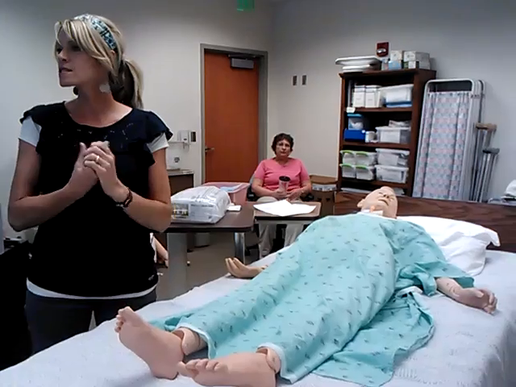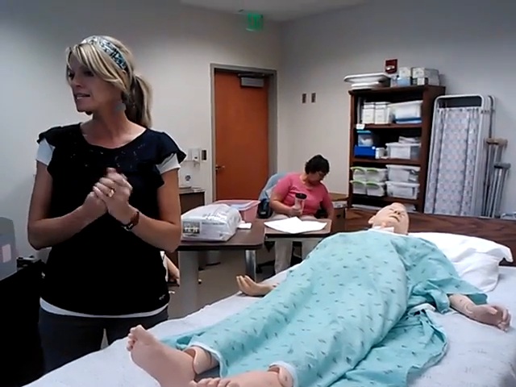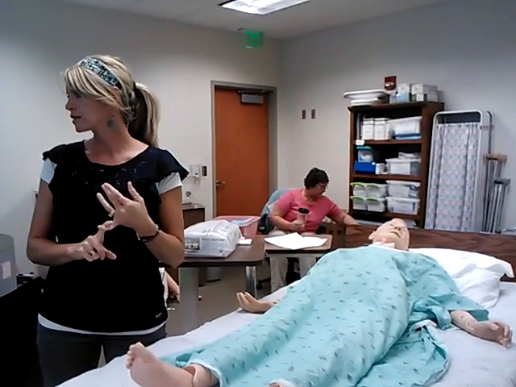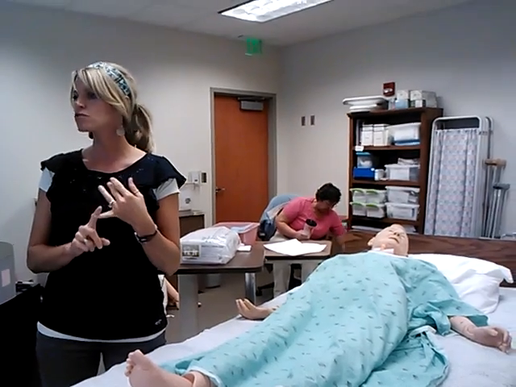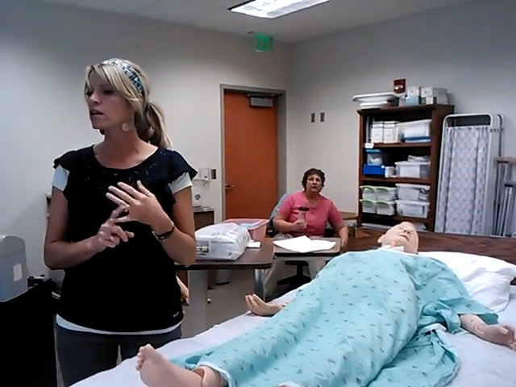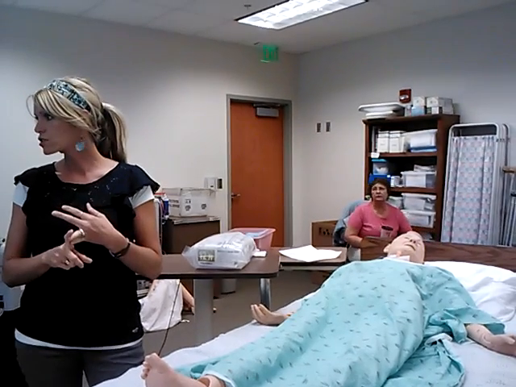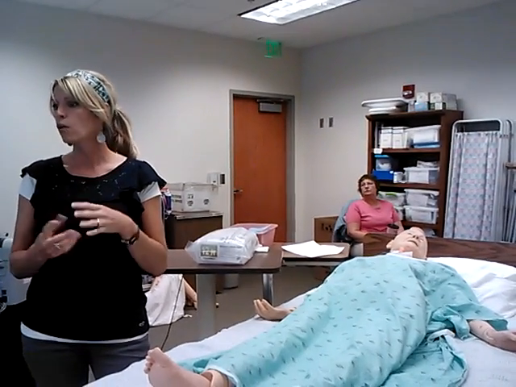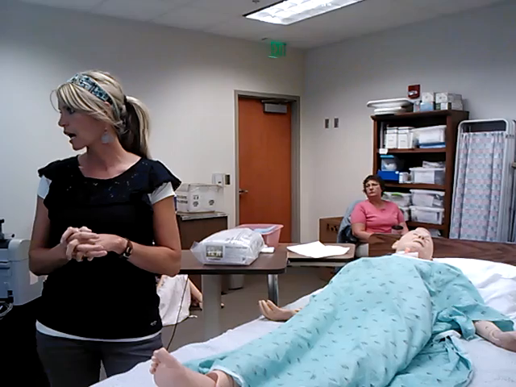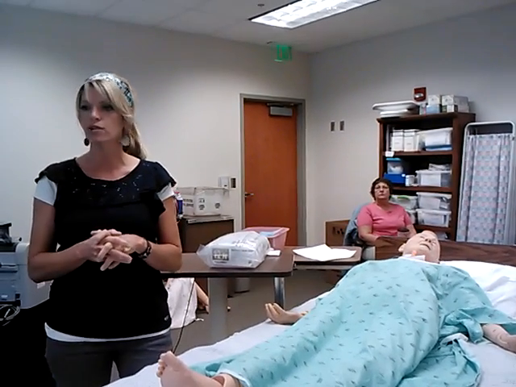You are going to assess why the patient has to have a catheter in the first place. Why is that important? Because you need to know why the patient's getting a catheter. Is it because they can't move? Are they immobile? Is it because they're getting ready to go to surgery? Is it because they're incontinent? You need to know why you're doing what you're doing.